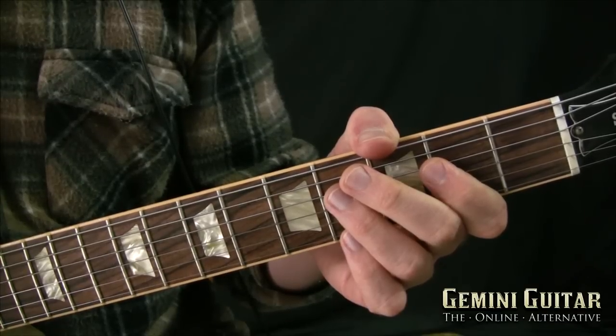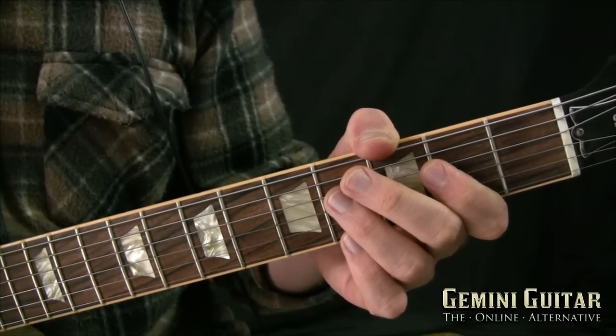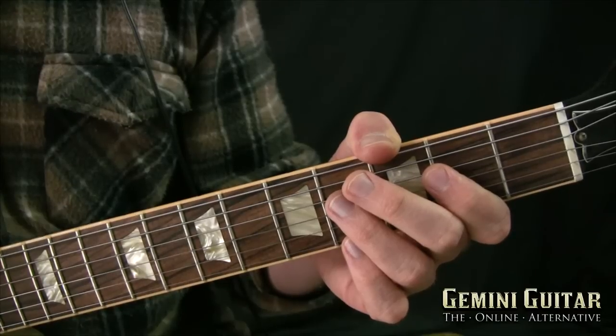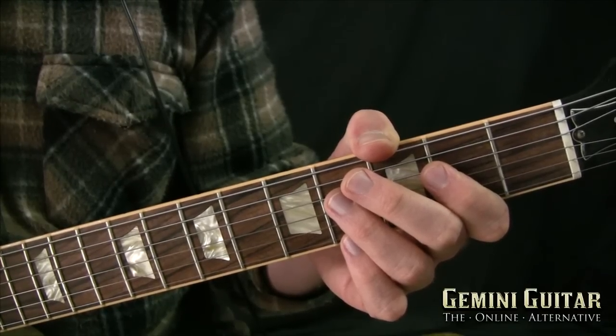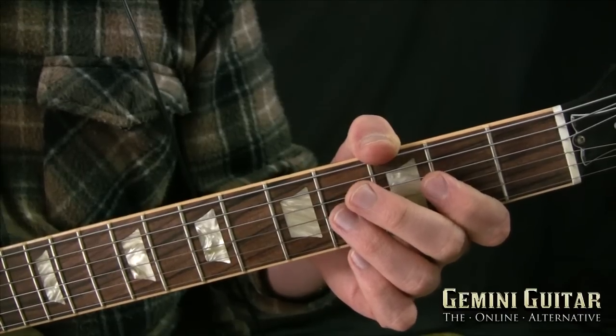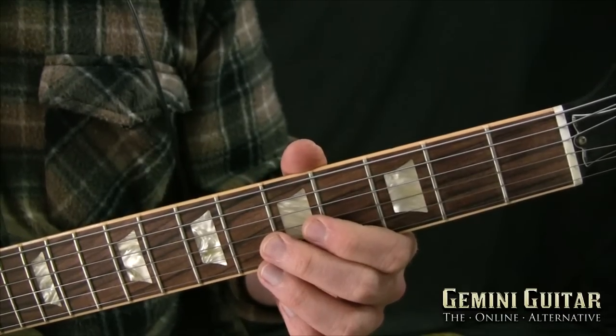For examples 8 and 9, we are utilizing an inverted shape. This simply means that the fifth is on the bottom, the lowest note. The root note is sandwiched between the fifth and its octave. So let's take a look at that.